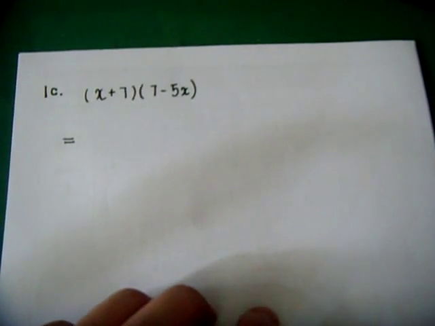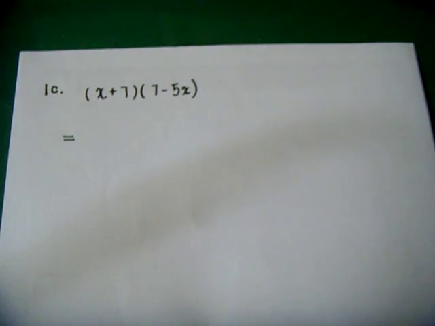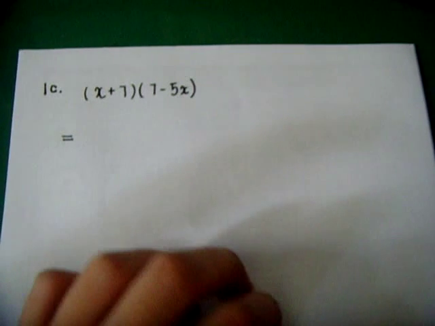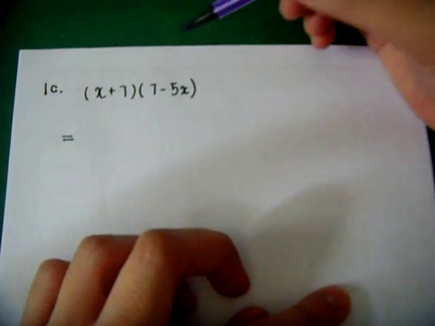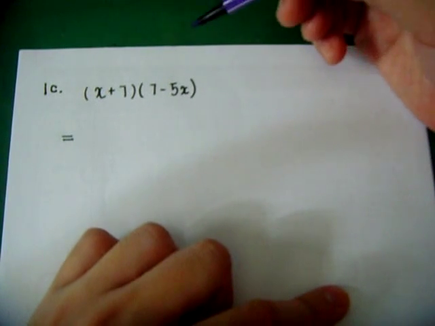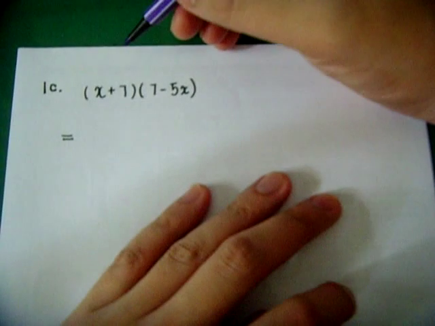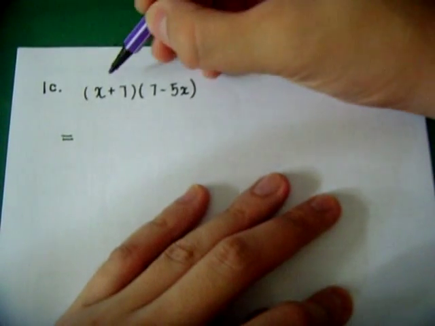Okay, so we look at question number 1c. We are supposed to expand this particular expression. So how do you do expansion? You can do one out of two ways. You can either draw the lines or use the formula. For this one, you can only draw the lines. So let us demonstrate how we can expand this.